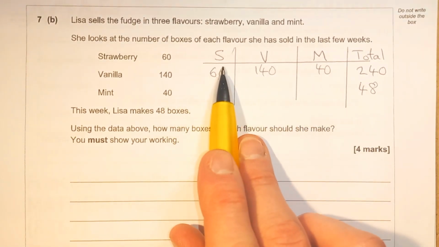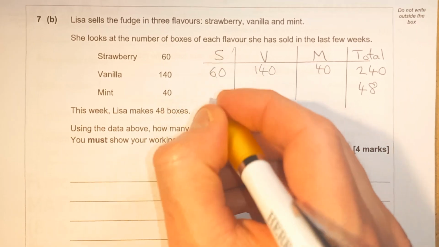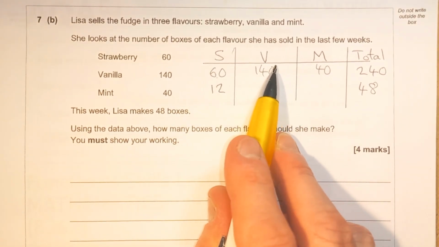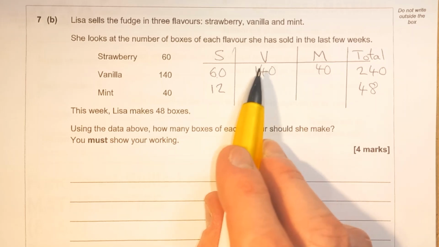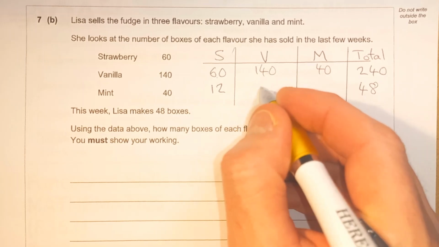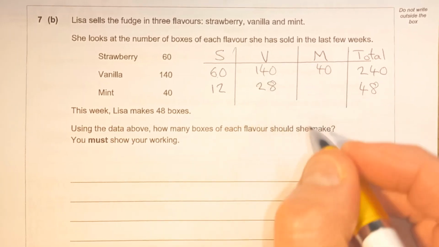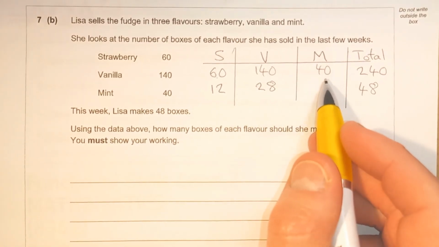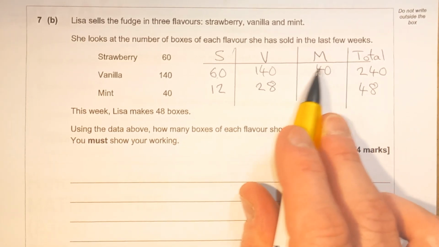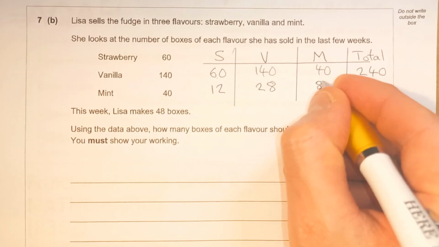Take off the 0, so we've just got 6, and then double it. Gives us 12. Same with vanilla. Take off the 0, so it's like we're dividing by 10 and doubling it, and then times it by 2. So 2 times 14 gives us 28. And the same with mint. Take off the 0, divide by 10, and then double it. 2 times 4 is 8.